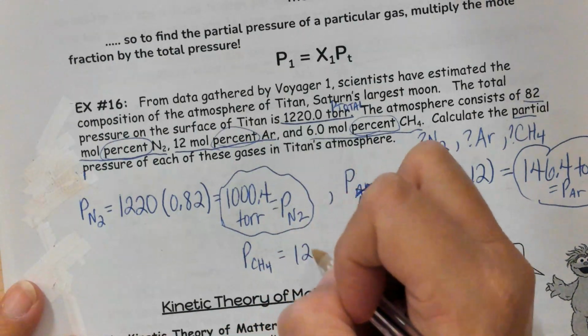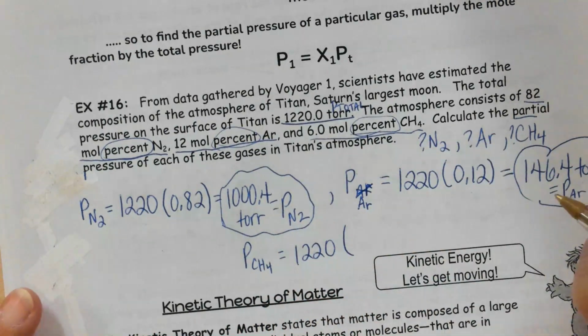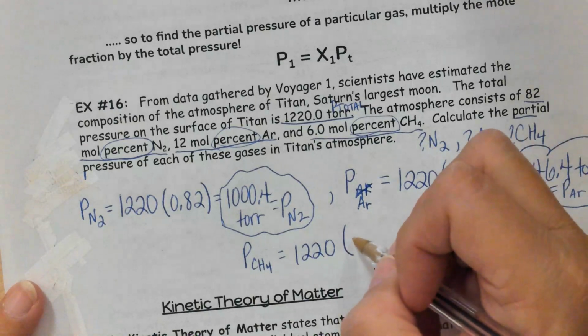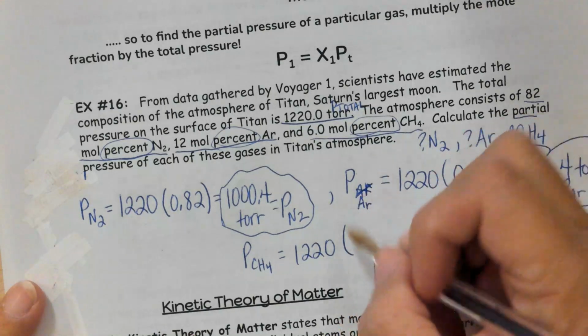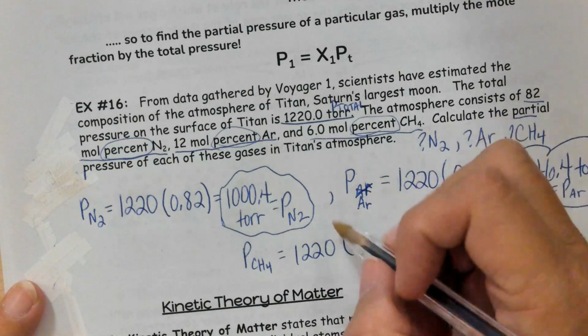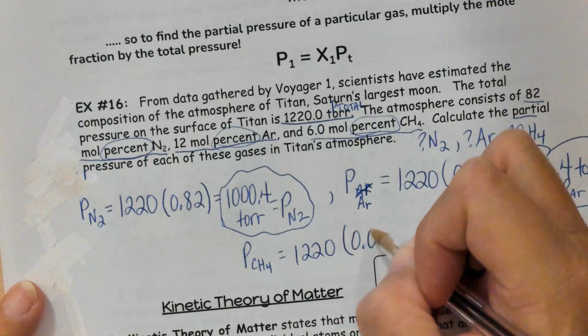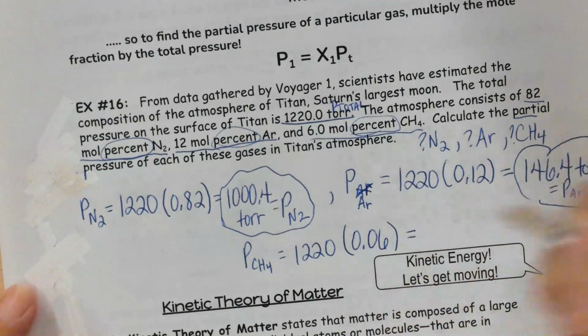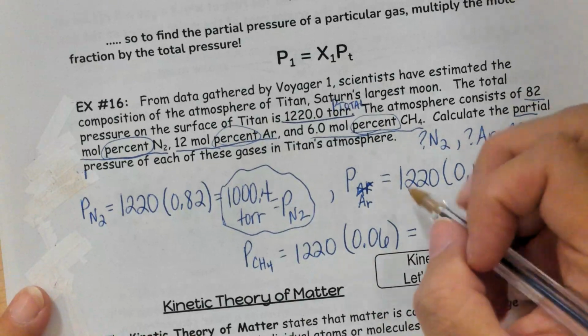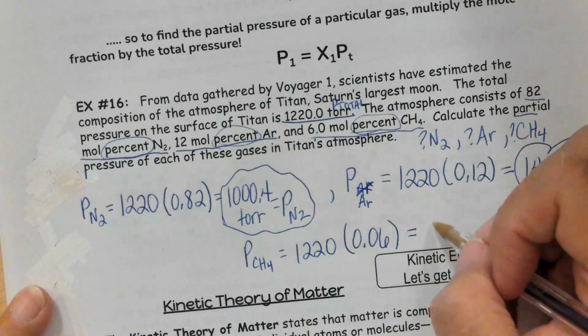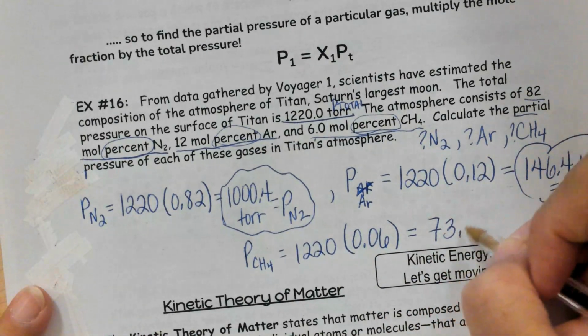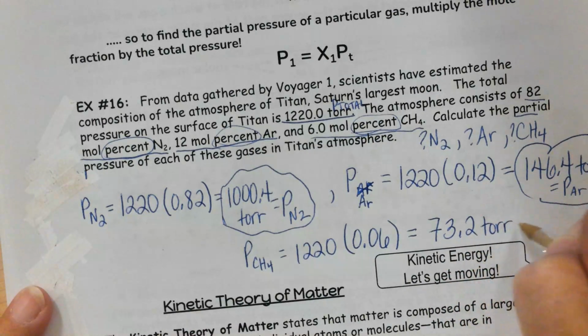That is the same total, because they're all in the same atmosphere. They're all just mixing. And that percent is 6%, which is 0.06 as a fraction. So we're only going 6%. That's more like what tax would be, right? We multiply to get that, and 73.2 torr is the pressure of the methane.